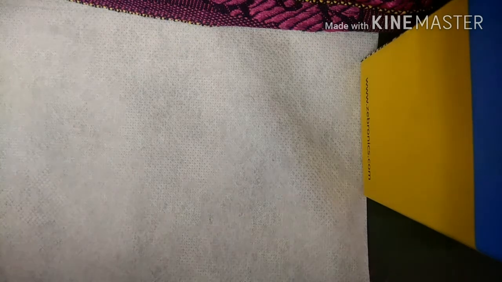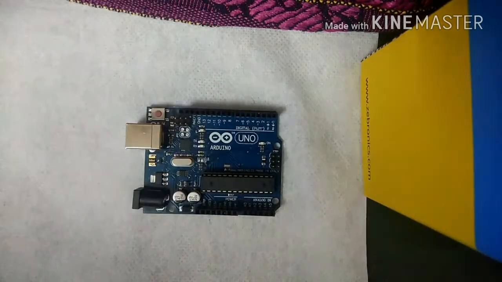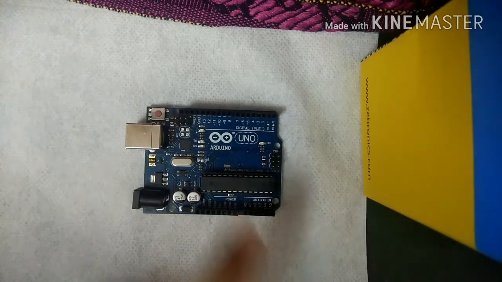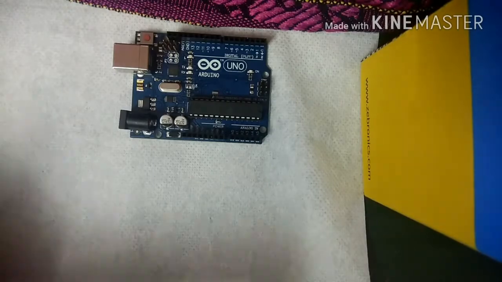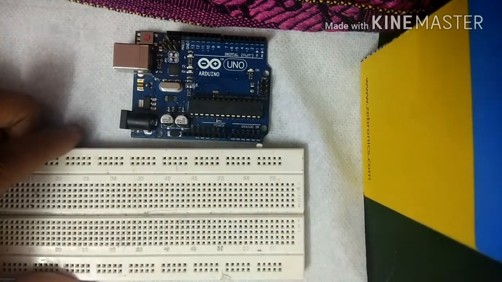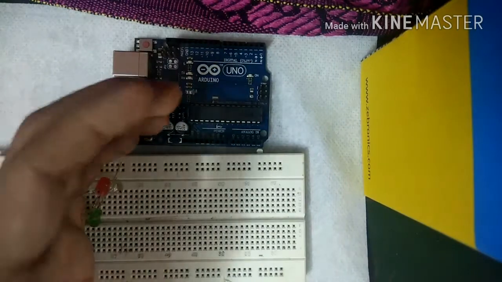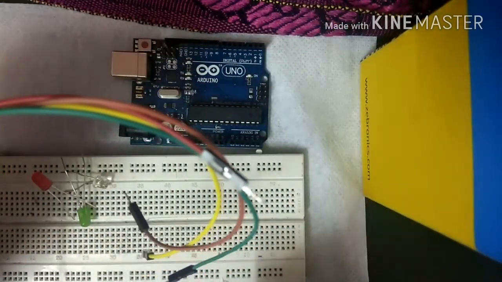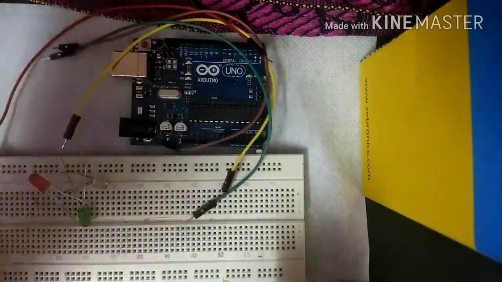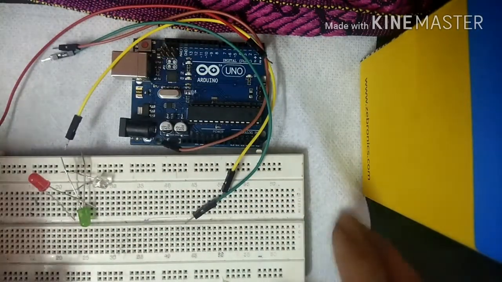Hi friends, here we see about the LED traffic control using Arduino Uno board. The required components are Arduino Uno board and one breadboard and 3 LEDs and the jumper wires. Let's start.